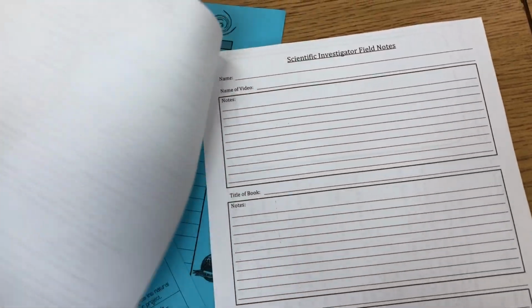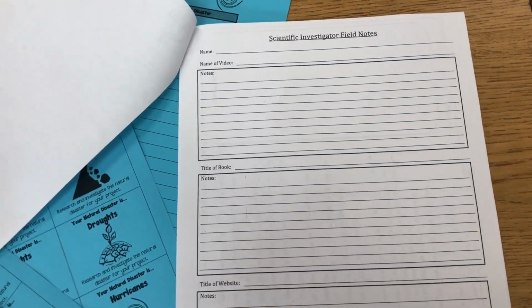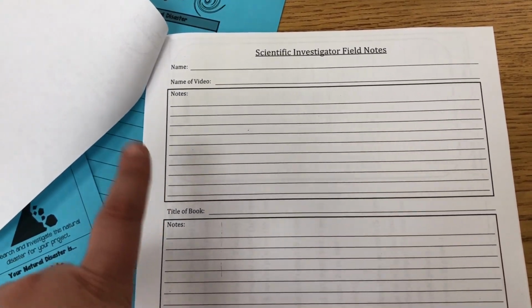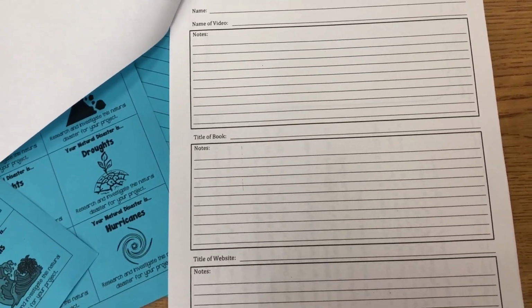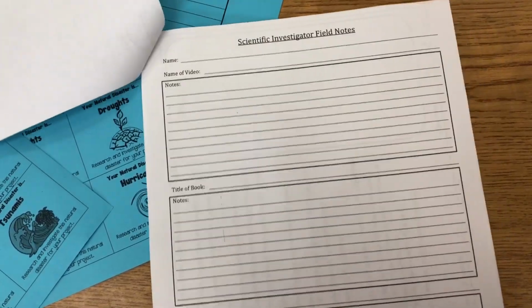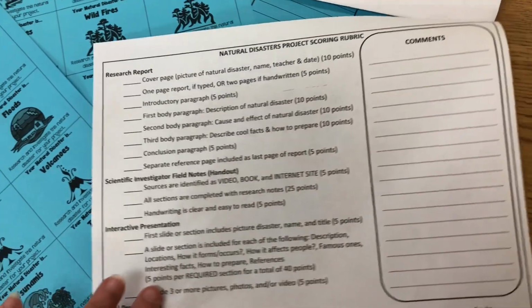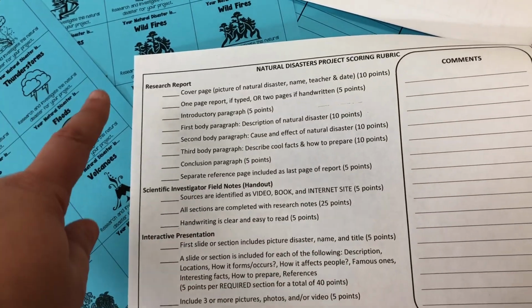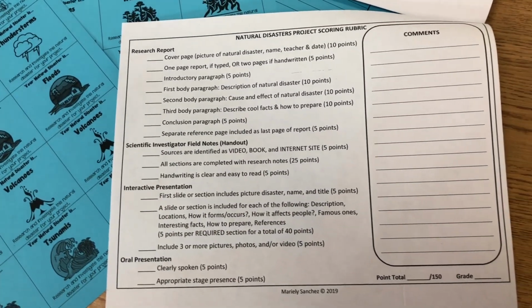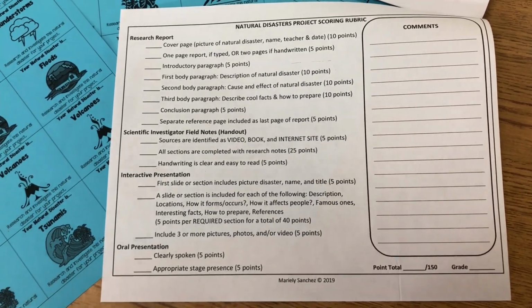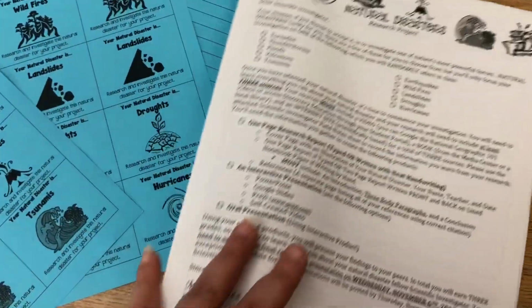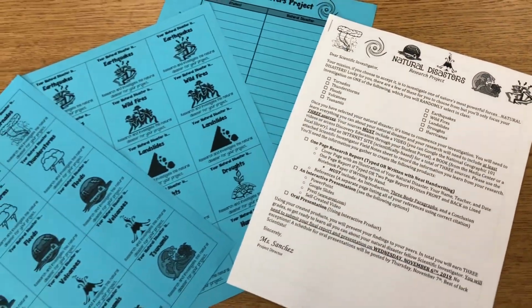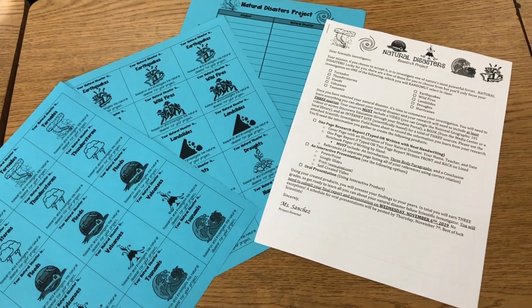Now, along with this, the students have a scientific investigator's field notes that they have to use to take notes of the video, the book, and the website, because this is a research project. So I want them to have 3 different sources and 3 different types of sources. And then I also included a scoring rubric so that they know where the points are coming from out of each part that they need to make sure they complete for this project. This project is worth 3 grades, and in the past, the students really have done a great job learning about these natural disasters. So that is what I have planned to share with the students today.